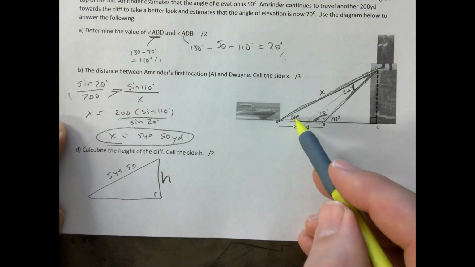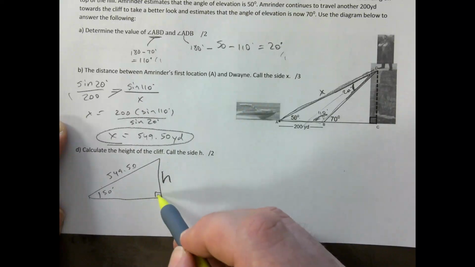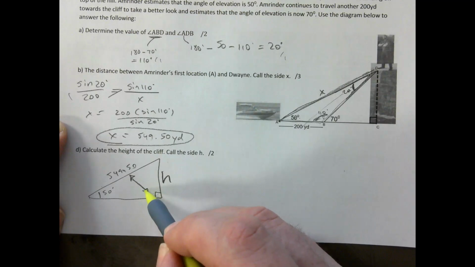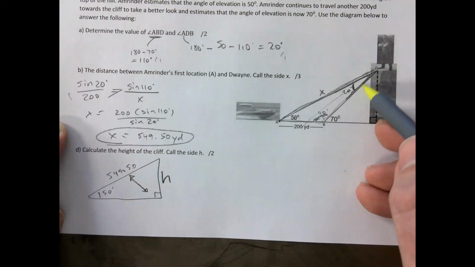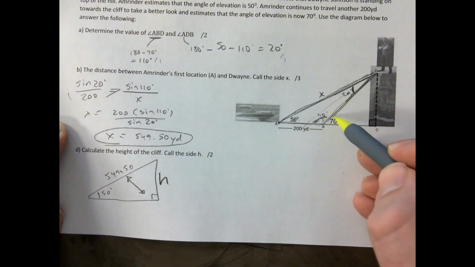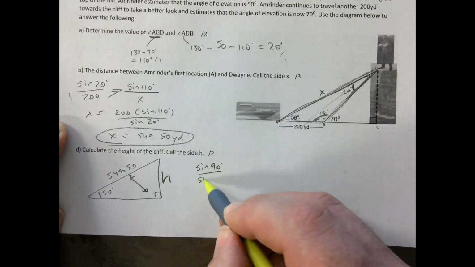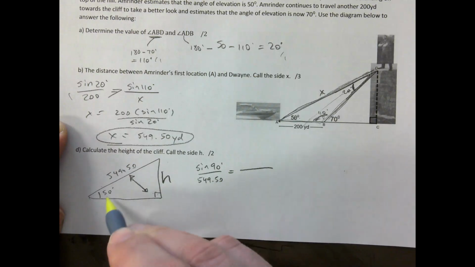I'm going to use the 50-degree angle out here. Okay. I have a 90 and this, so this is a pair. Perfect. And the 50 is going to allow me to solve for h. So I kind of ignore this side here because I didn't find it. So sine of 90 over 549.50 is equal to sine of 50 over h.